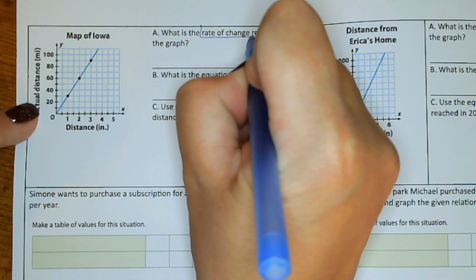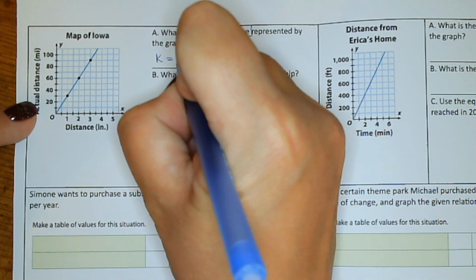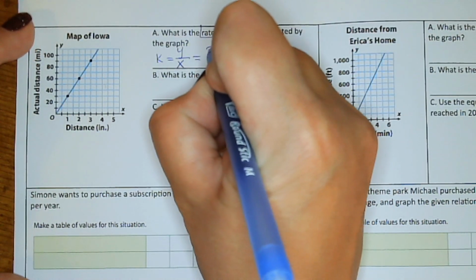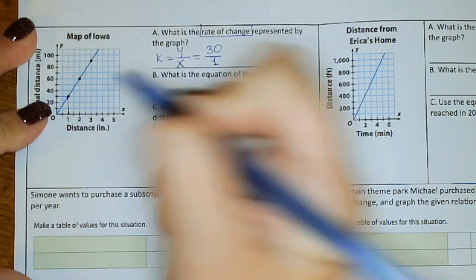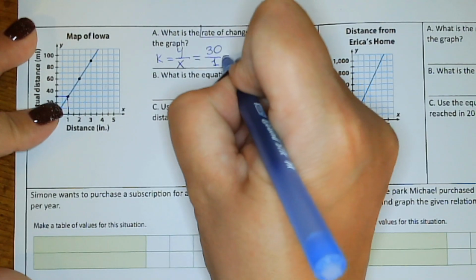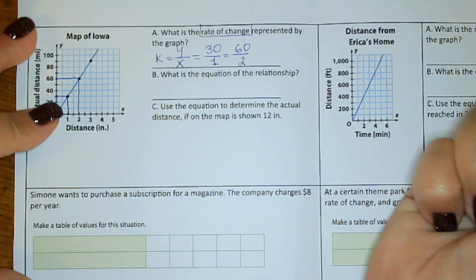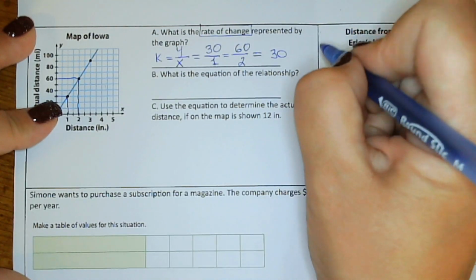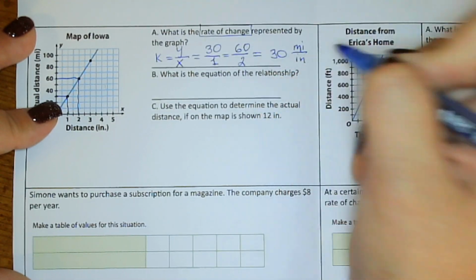To find the rate of change or constant of proportionality or unit rate, it's always y over x relationship. So on the map, you look at the y value and have it over x. In other words, 30 over 1, I can read this point, so I have 30 miles is 1 inch, or 60 over 2, that's 60 miles, representing 2 inches, or any point will be the unit rate, which is in this situation 30, which is the representation of miles per inch.